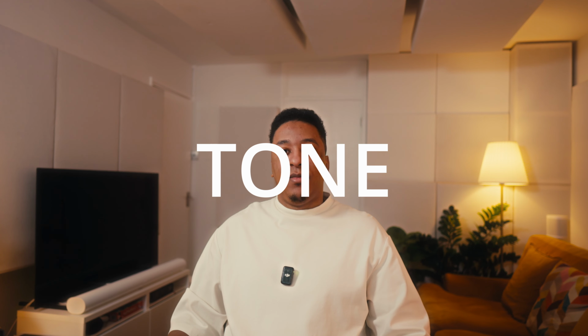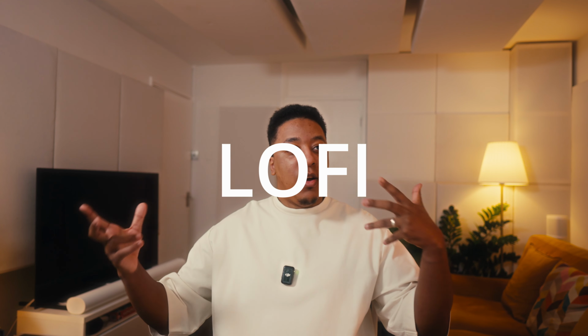It's tone. I know I'm always talking about tone, but tone is sound and tone is so hard to get right. And they've really just stuck to vintage, lo-fi, reminiscent of the olden days kind of sound. And they've just added that magic to all of their plugins.